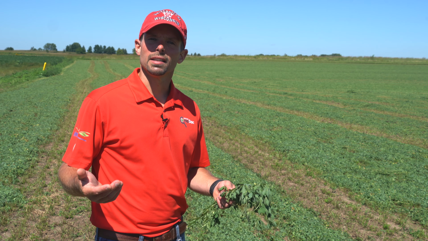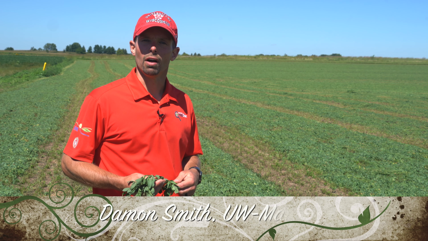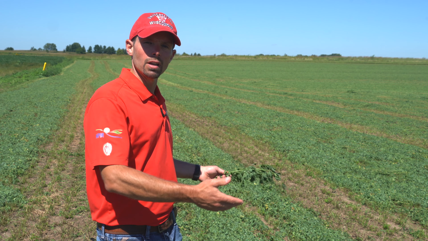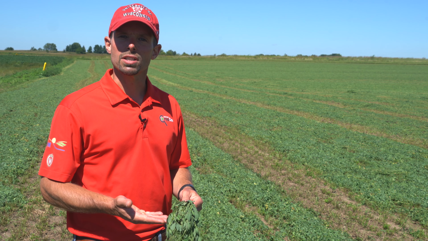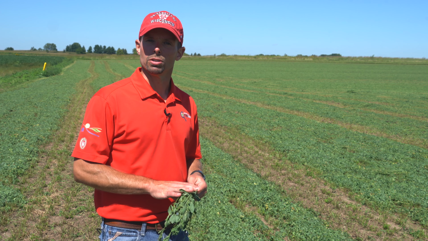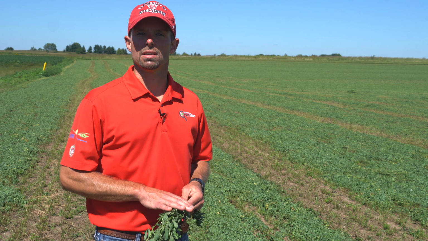I'd like to talk a little today about how to make the decision to use foliar fungicides in alfalfa. Obviously, we're here in a cut alfalfa field, but we're actually seeing foliar diseases move in, which is the purpose of putting a foliar fungicide on: to control those diseases and any subsequent defoliation associated with those diseases.